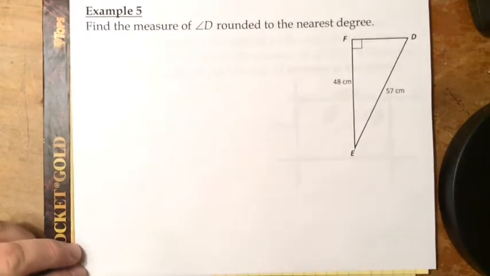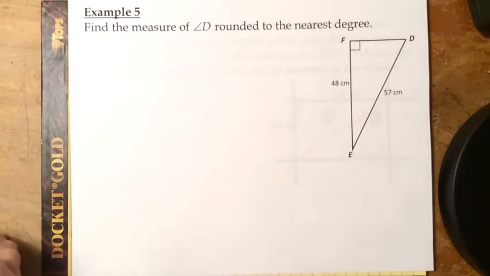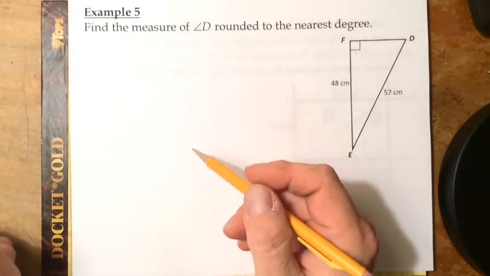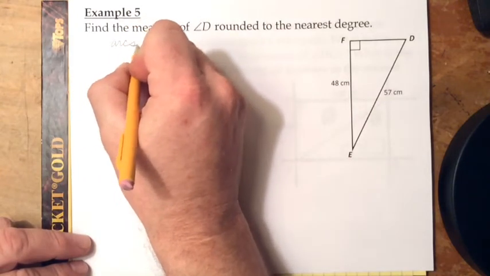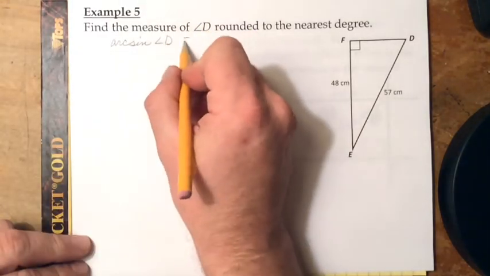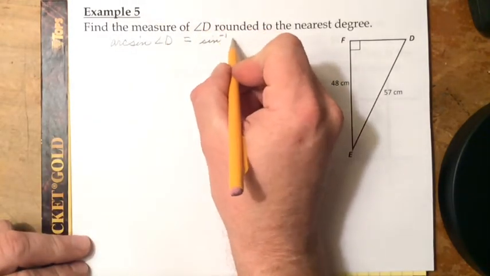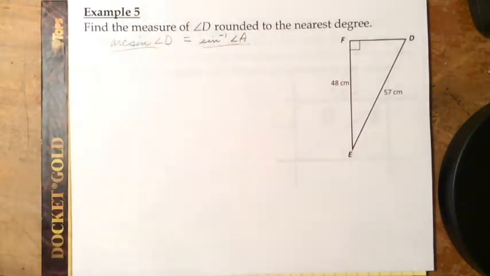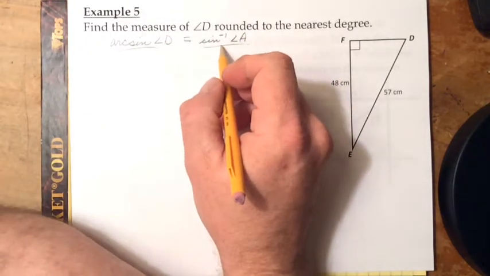In the last two examples, you need to make sure you understand how to use the arcsine, arccosine, and arctangent functions on your calculator. We went over that in the notes. And also remember that the arc trig function is the same as saying the inverse trig function. So arcsine of an angle is the same as saying the inverse sine of that angle. These mean the same thing. This is the inverse of the sine.